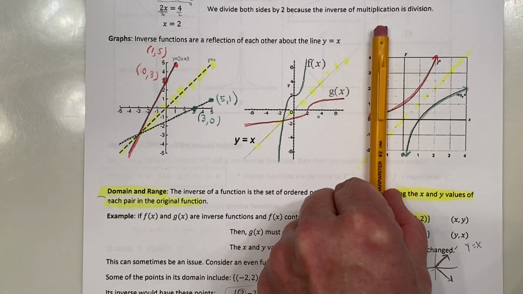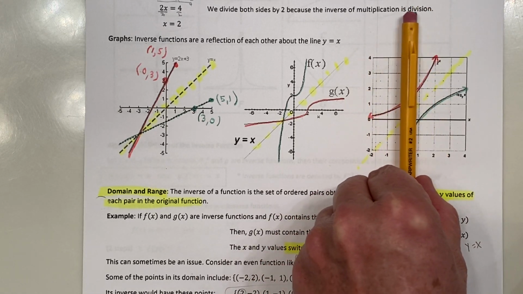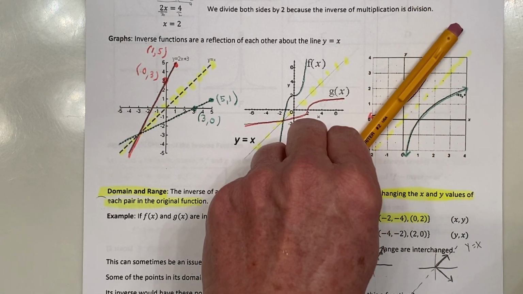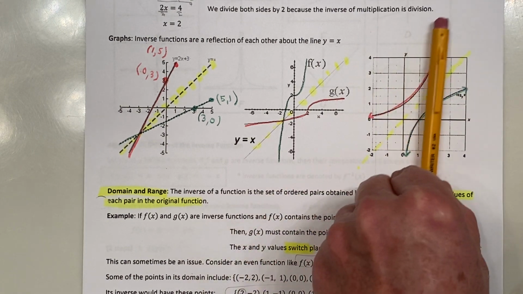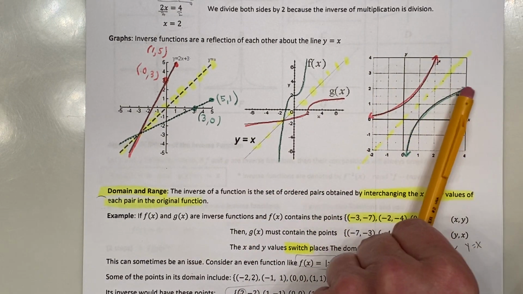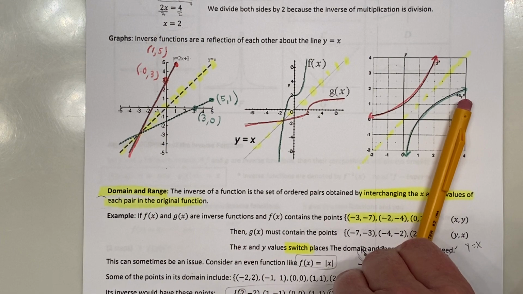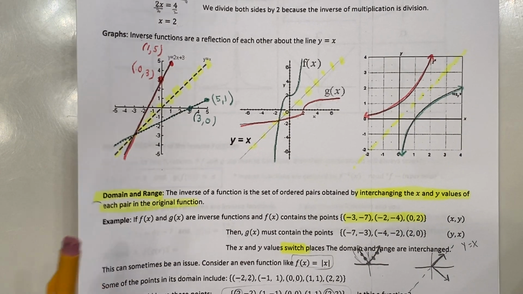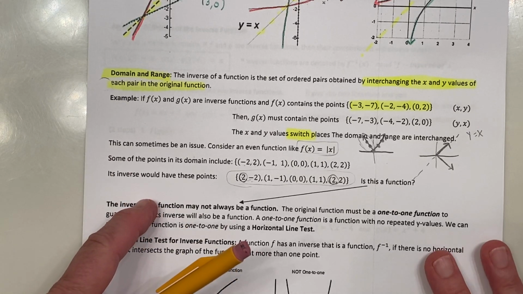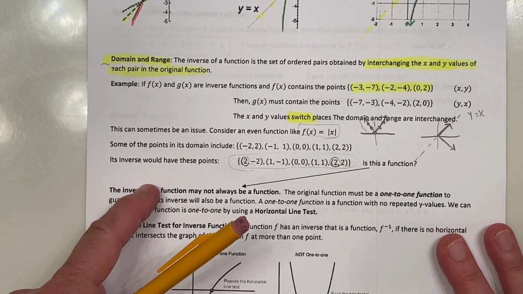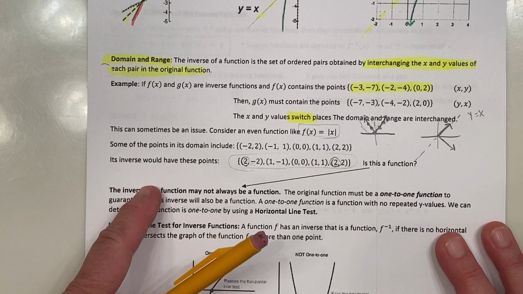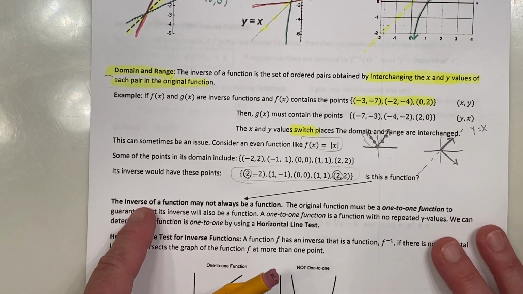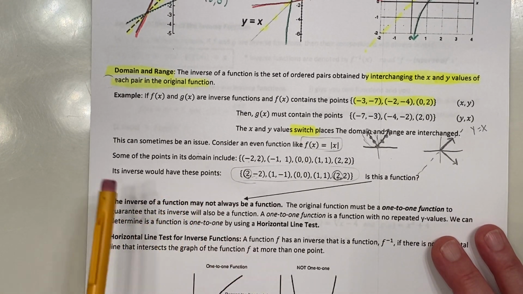And then the same thing happens here. This exponential in red passes the vertical line test. Its inverse graph also passes the vertical line test, so it is also a function. Now, I know that's a lot going on there. So what this is saying down here is that if your original function fails not the vertical line test, but a horizontal line test, that means that its inverse will not be a function.